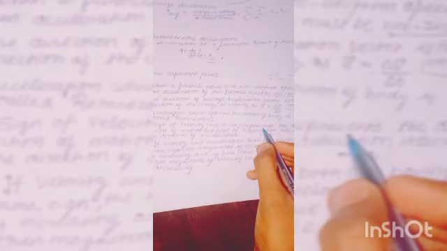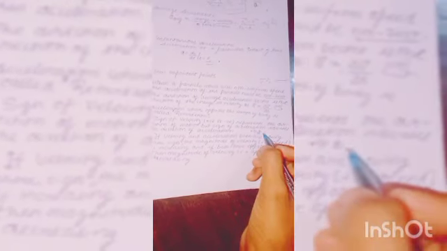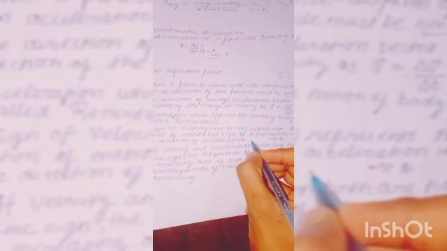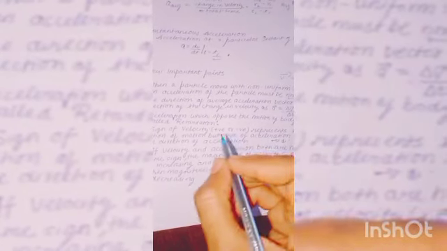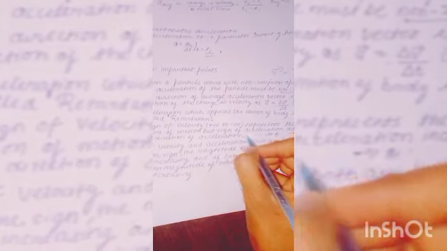Now come to the fifth point. The sign of velocity can be positive or negative and represents the direction of motion, but the sign of acceleration indicates the direction of acceleration. You can all understand it by just reading. Okay, now comes the sixth point.